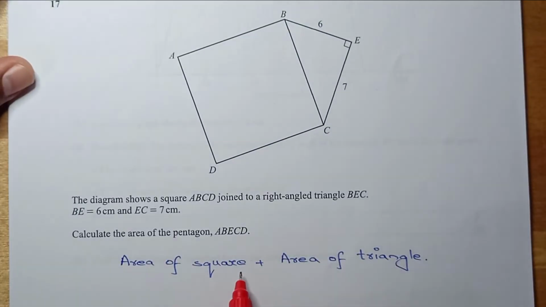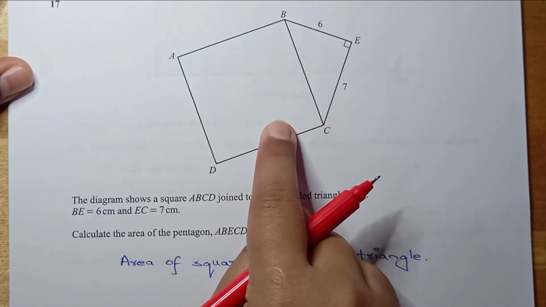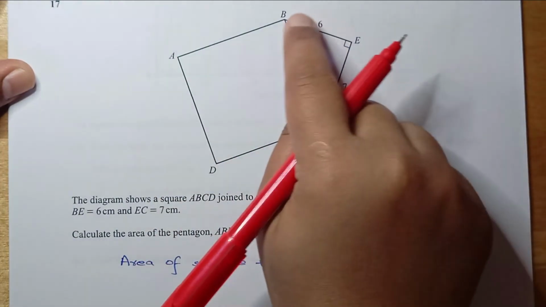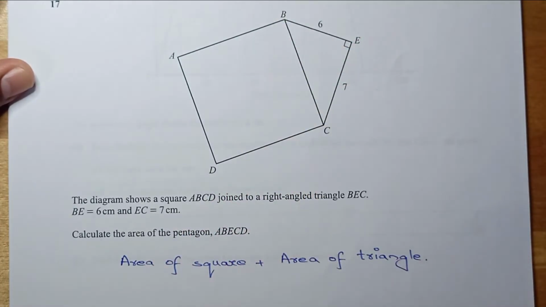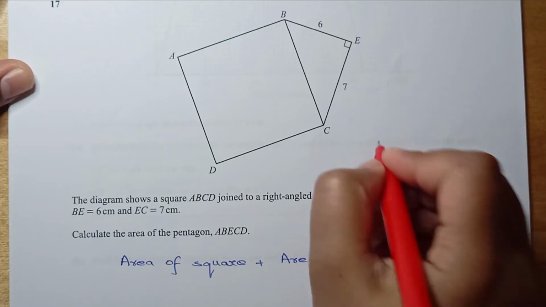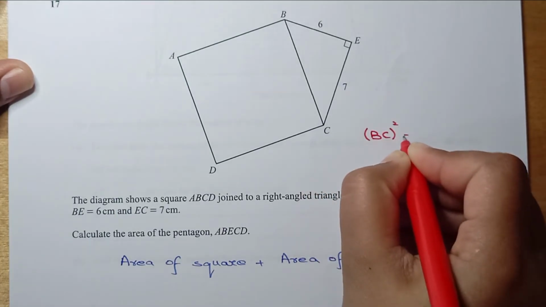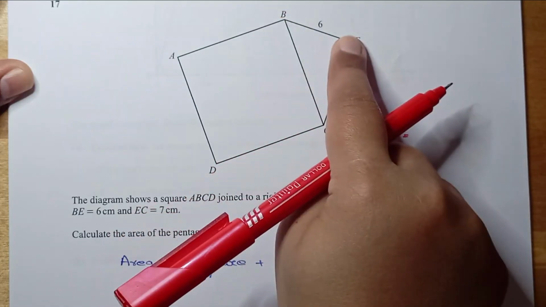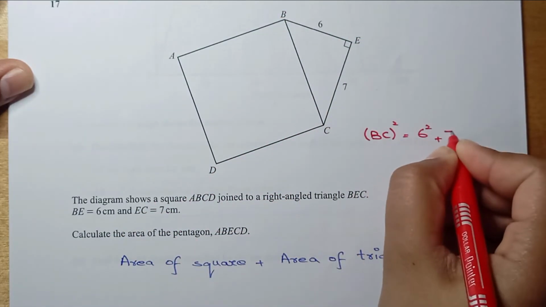So area of a square is side times side, and area of a triangle is half base times height. So this is the base and this is the height, but we need to find the dimension for the square. Since it is a right angle triangle, we can easily find the hypotenuse by using Pythagoras theorem. So BC square equals BE square plus EC square, that is 6 square plus 7 square.